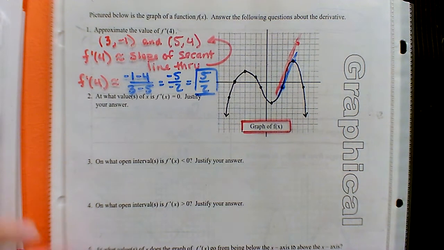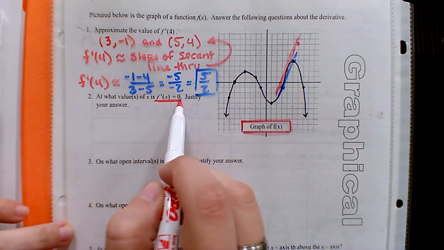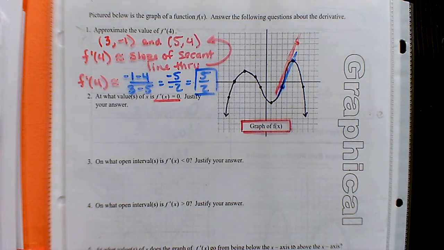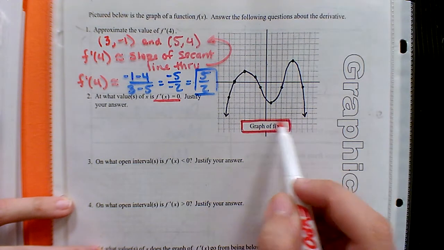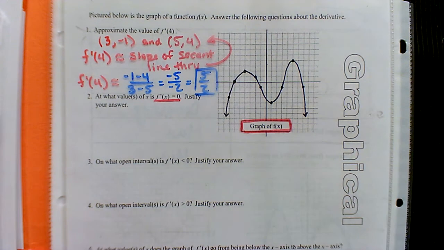At what values of x is the derivative or slope 0? And then we're going to justify our answers. Okay, so go ahead and take a look at the original graph. Where would you have a slope of 0 if you were to draw in your tangent lines? Where would they be flat?